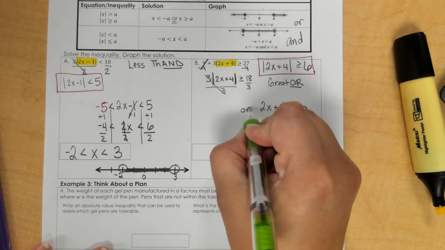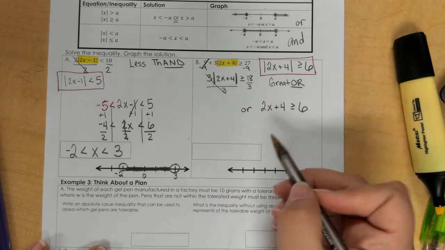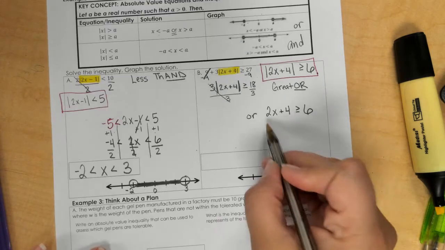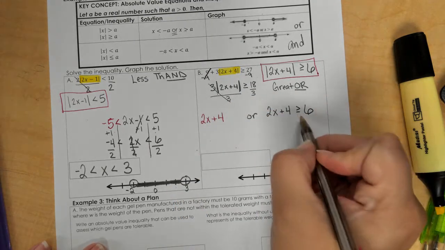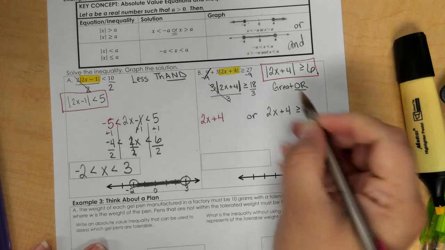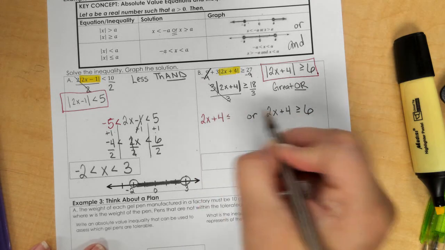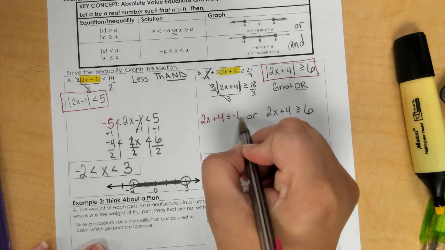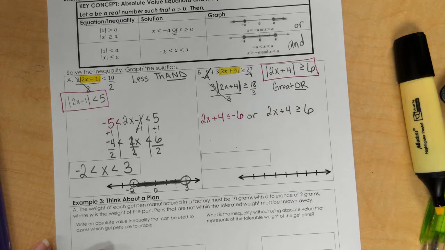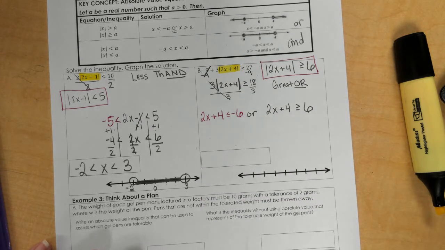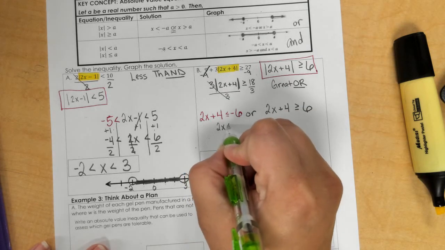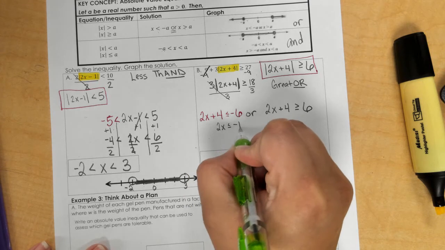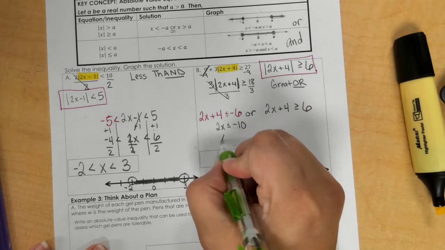But this is an or. So the other problem will still be 2x plus 4, but you're going to flip your inequality. So now I'm going to have less than or equal to, and I'm going to have a negative 6. All right, so now we're going to solve both of these. These are just two-step inequalities. So make sure you subtract your 4, and you divide by 2.